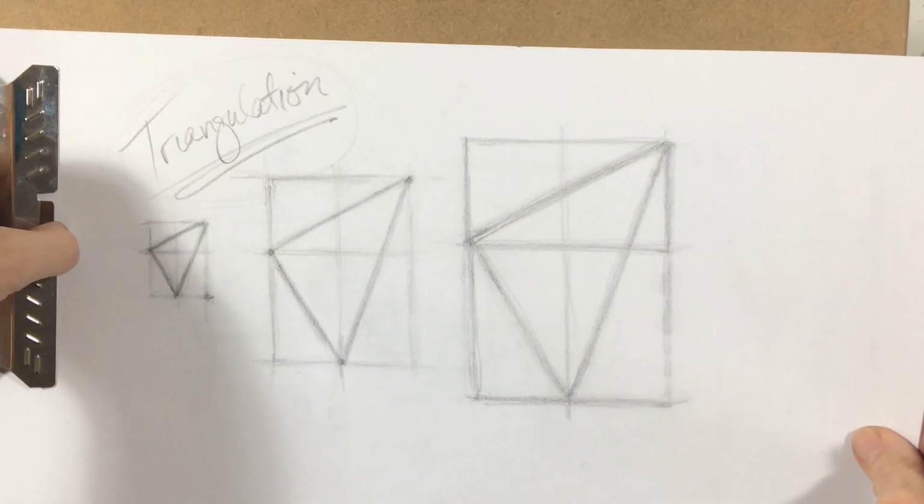Well, first I'm going to try to convince you that it's because triangles are magical.